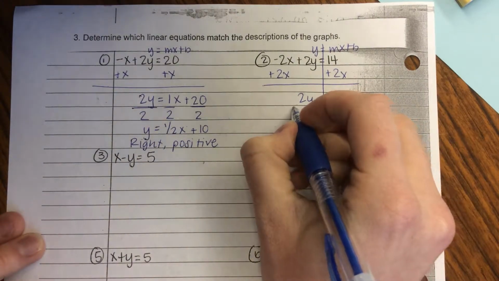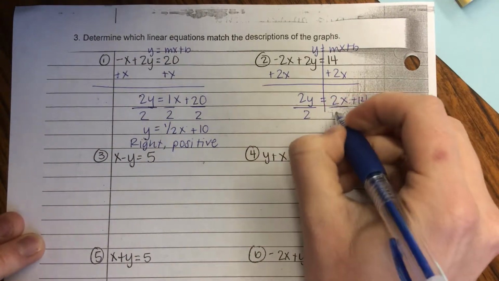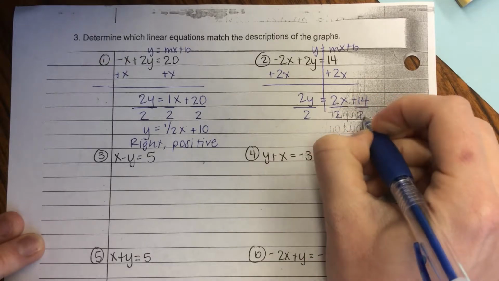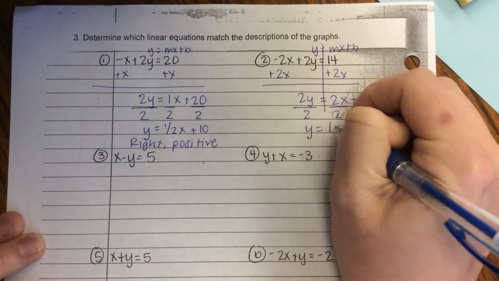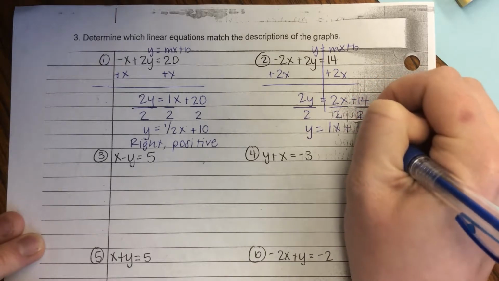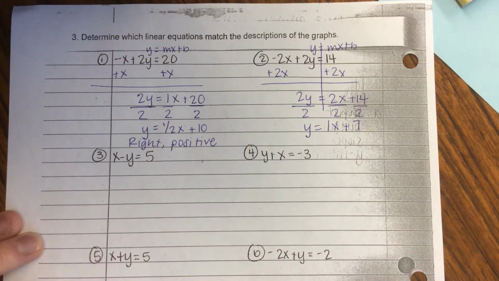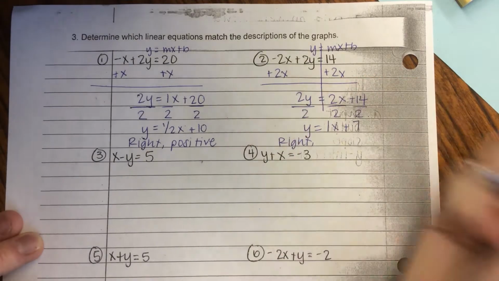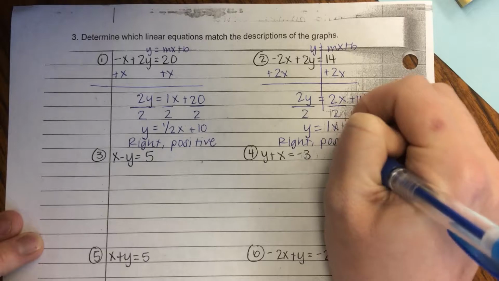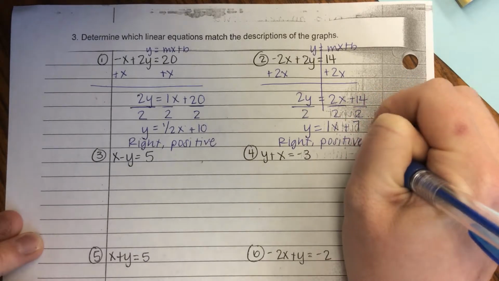Okay? We're again going to divide both sides by 2. Okay? And we would get y equals 1x plus 7. Okay? Which is again going to rise to the right and have a positive y-intercept.